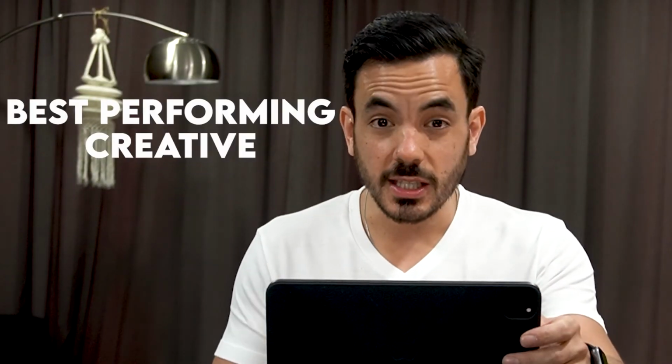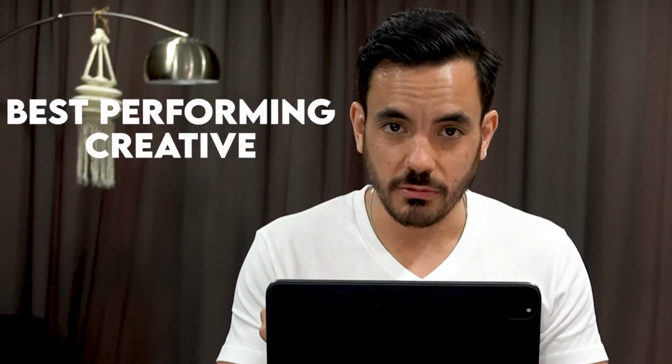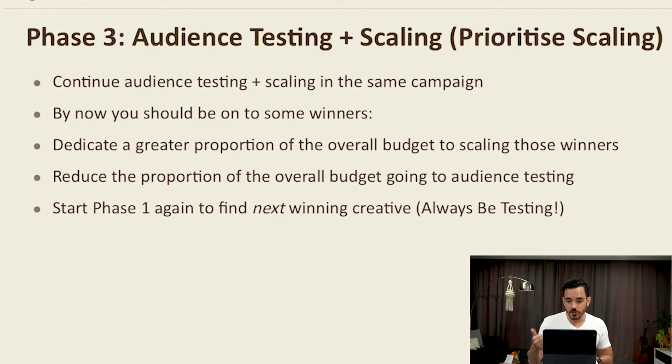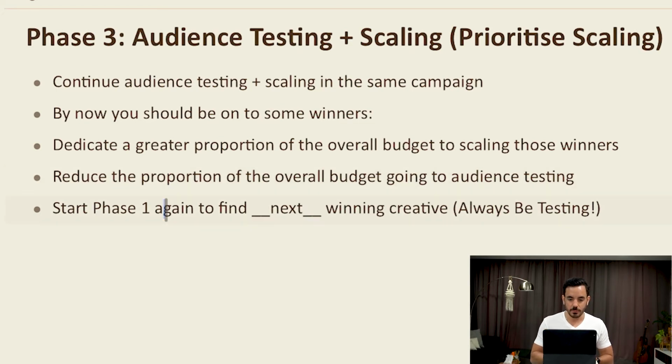But once you've started to get some of those audiences that are working really well paired with that best performing creative, now you can go a bit more wholeheartedly into the scaling part of the equation. And this just looks exactly like phase 2. The only difference is now you've shifted a lot more of that budget into the audiences that are actually working, and you're not spending as much budget on new tests. You're going to dedicate a greater proportion of your overall budget to scaling those winners. You'll be reducing the proportion of the overall budget on audience testing. And this last point is key.